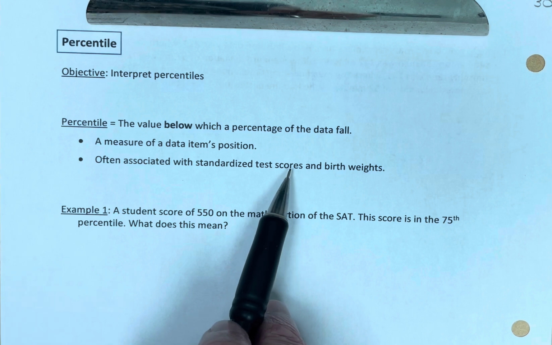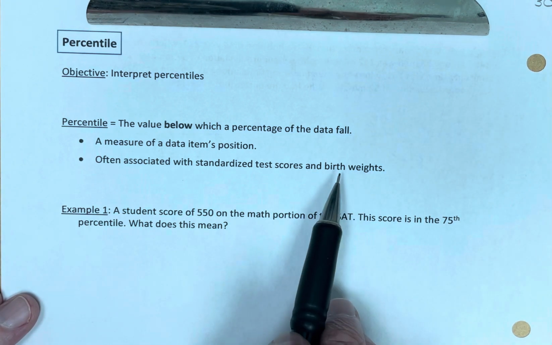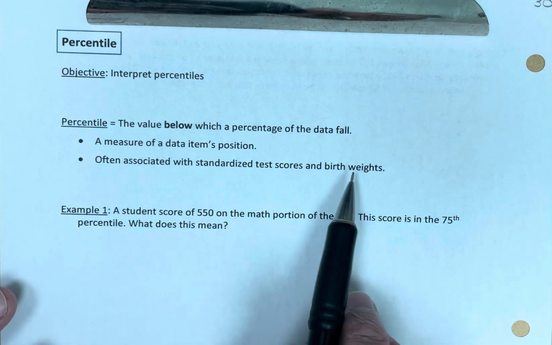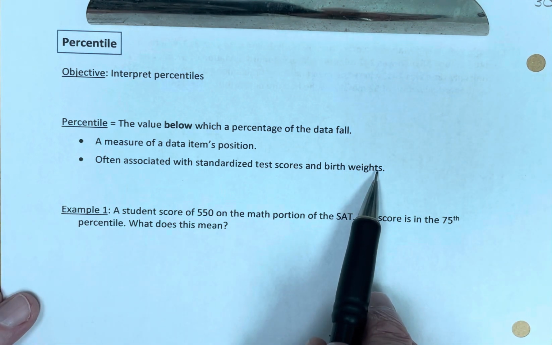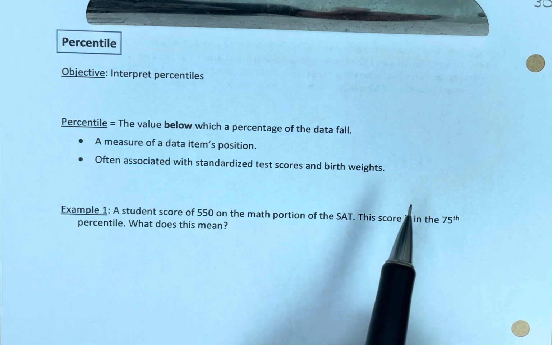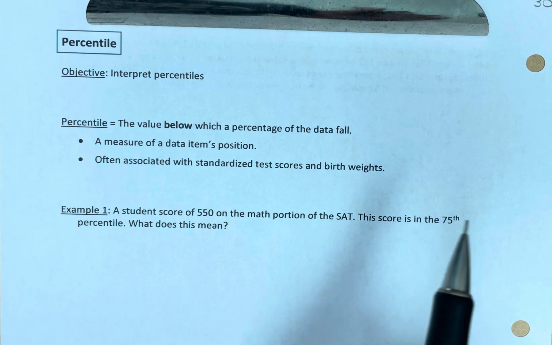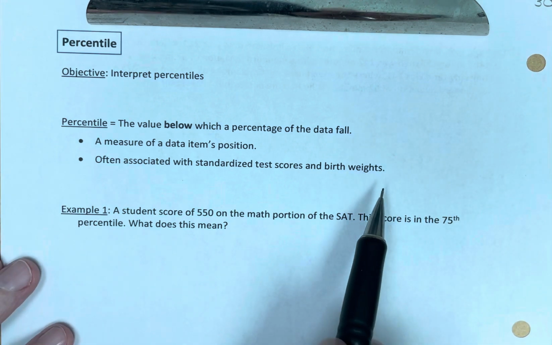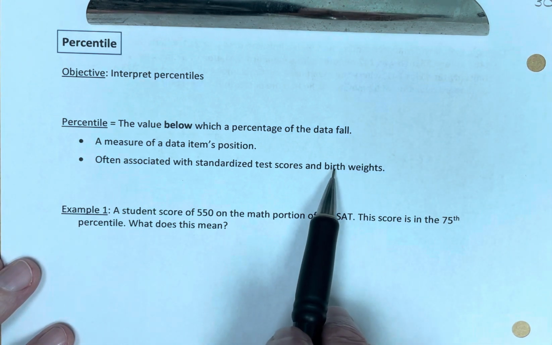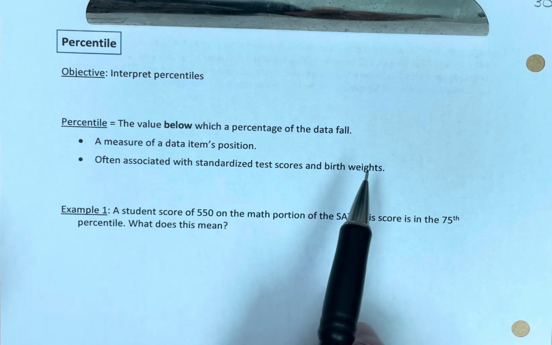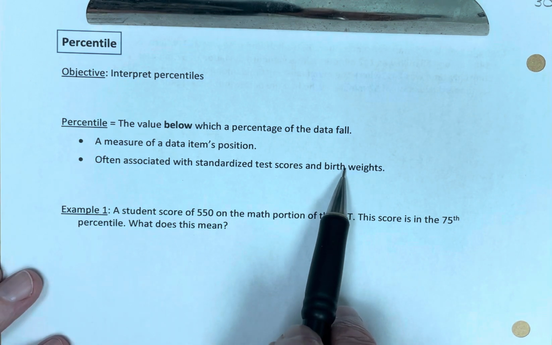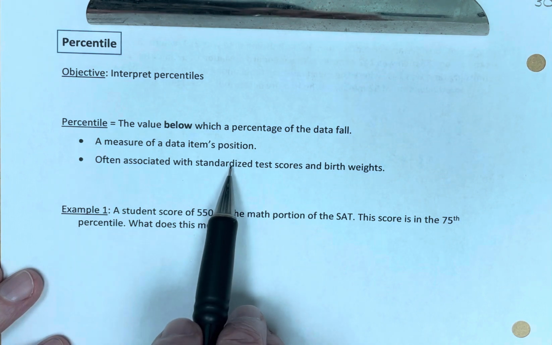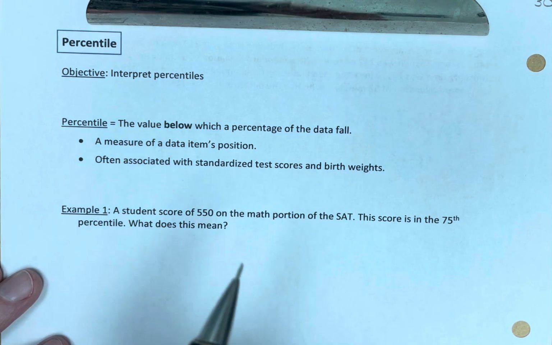You know, you're in the 77th percentile. And for those who've had children, birth weights. Parents are often wondering, how's my child's weight? Well, your child is in the 70th percentile. Birth weights, just fine. Or if it's premature, your child is in the 30th percentile of birth weights, or on the lighter side, for example. Just a couple of examples where you may have seen percentiles, the test scores and birth weights.